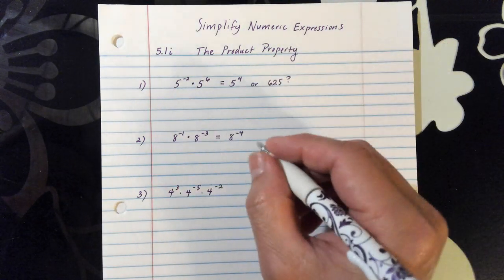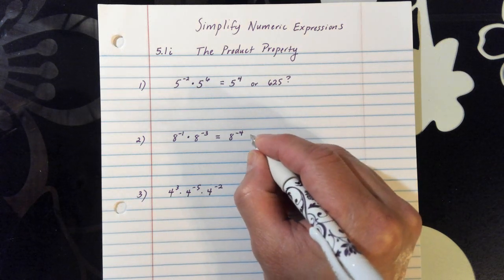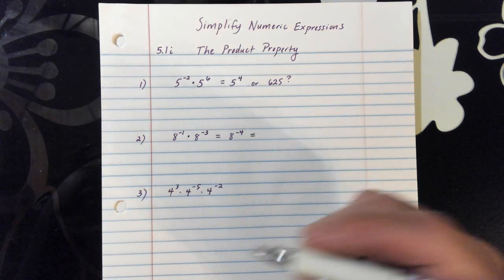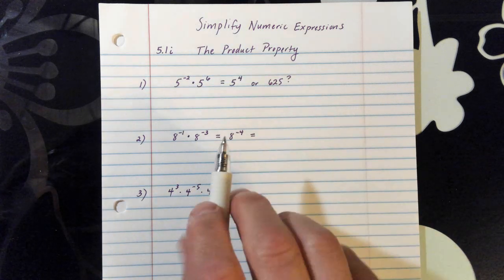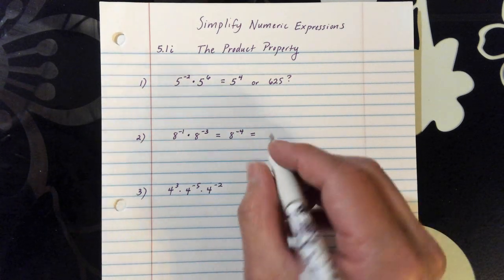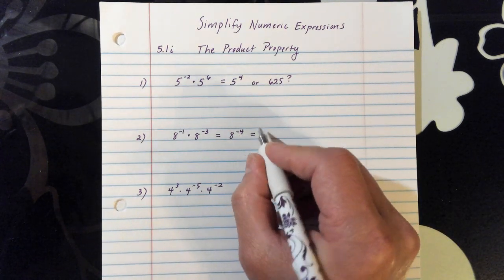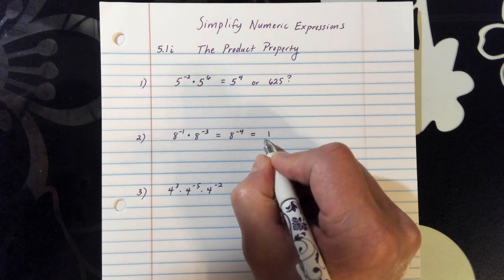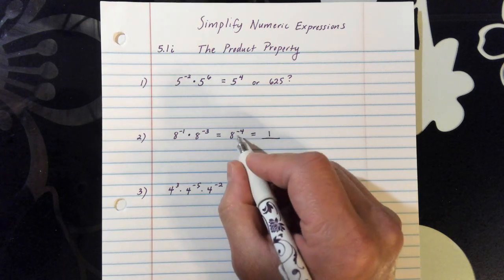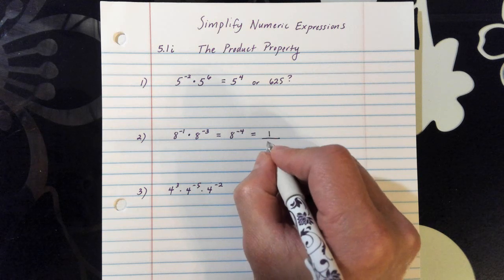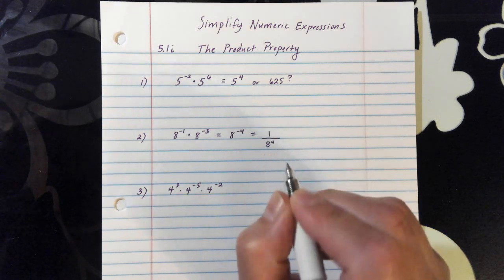So, you have to go one step further, and if you recall from the previous lesson, every time you get a negative exponent, it equals a fraction. The numerator of that fraction will always be a 1. And 8 to the negative 4th is equal to 1 over 8 to the 4th.